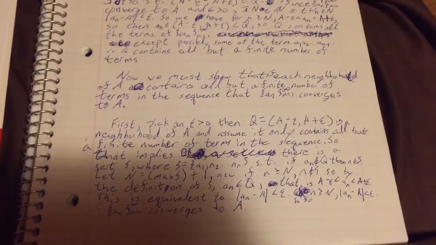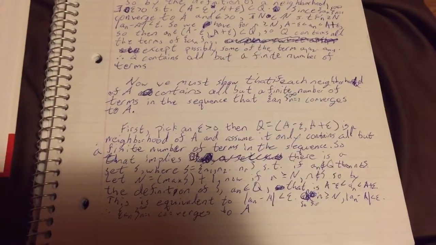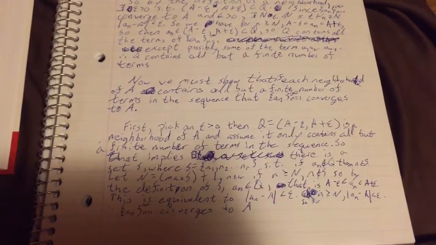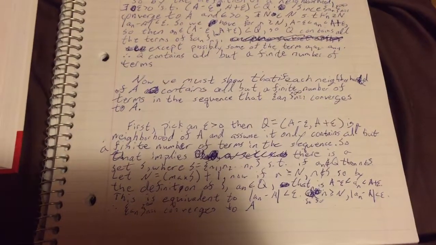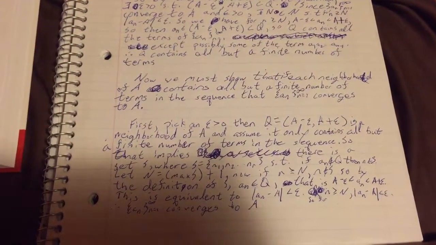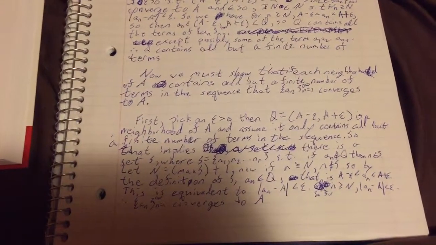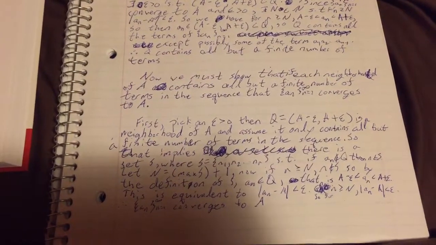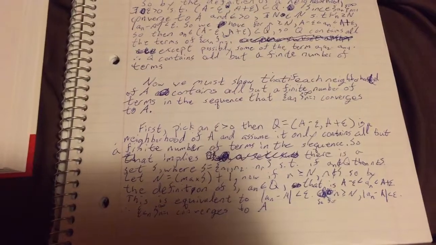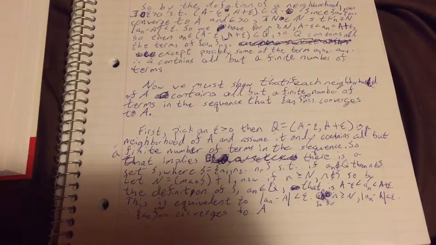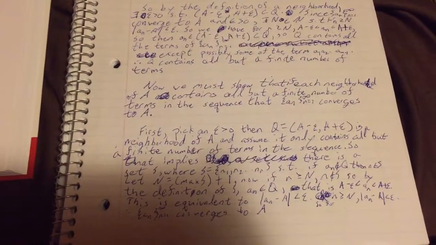So now we would show that if each neighborhood of A contains all but a finite number of terms in a sequence, then that sequence converges to A. All right, well, first pick epsilon greater than 0, and then we're going to go ahead and let Q equal the interval A minus epsilon to A plus epsilon, and we'll call it a neighborhood of A, and assume it contains all but a finite number of terms in the sequence.